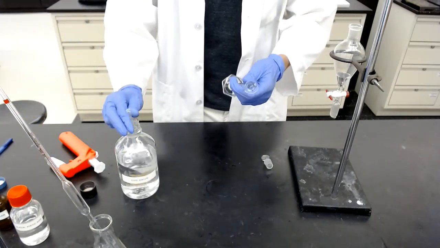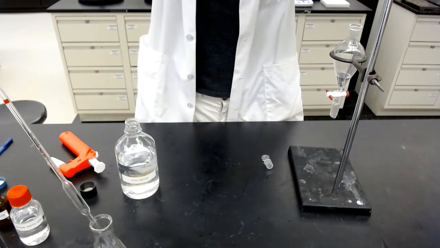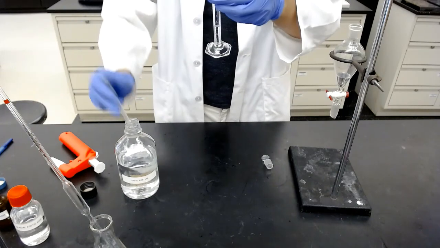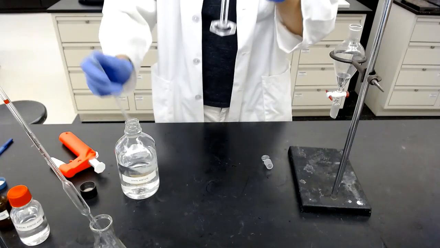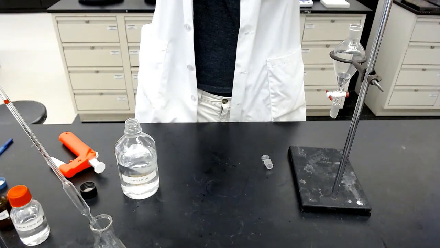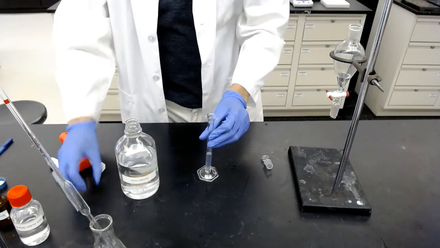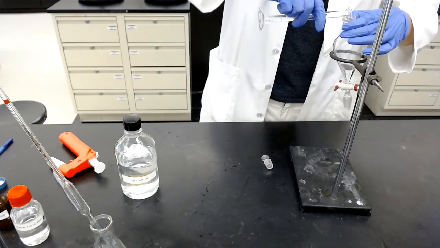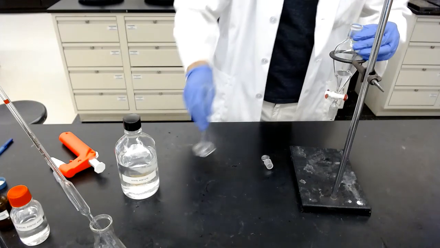So first we take in 5 ml of ethyl acetate. Right? 5 ml of ethyl acetate added to the 10 ml of the stock acid solution.